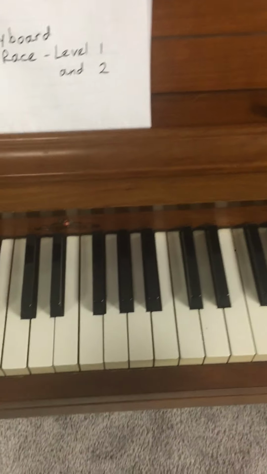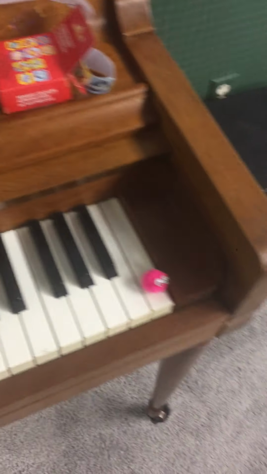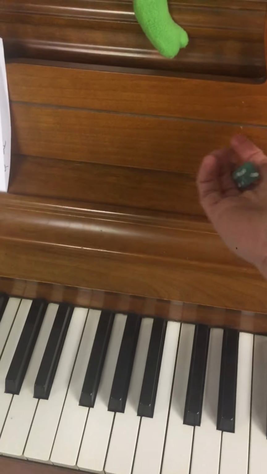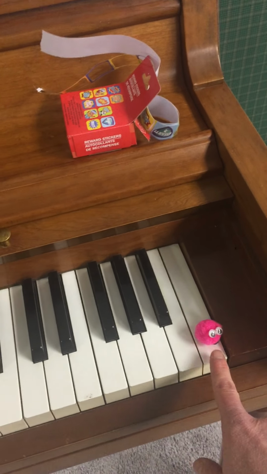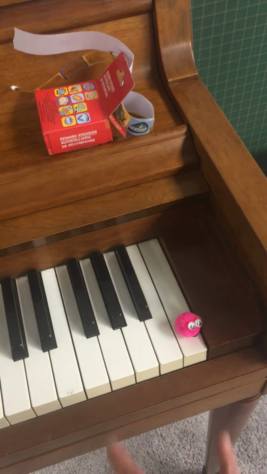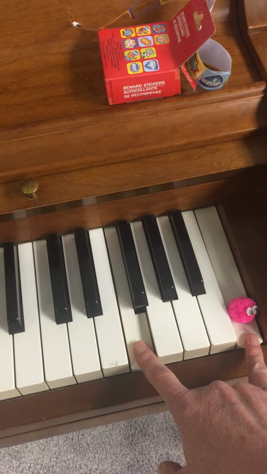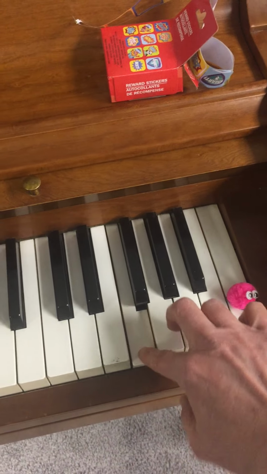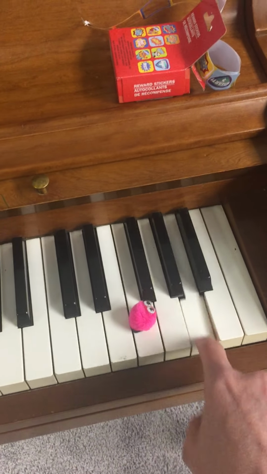Now, to add a little bit of a challenge to it for level 2, set up the same way, but when you roll the dice, you don't actually count. So see, I rolled a 5. So I want to see if I can find a 5th without counting down. So I'm going to think a 5th. It's going to have 3 empty notes in between it. So I'm going to move my fuzzy down here to this F. And I moved it without having to count 1, 2, 3, 4, 5.